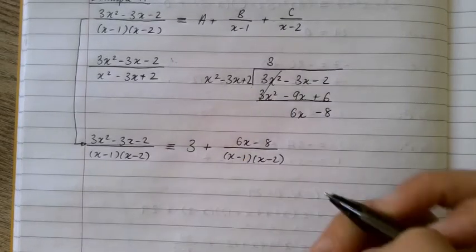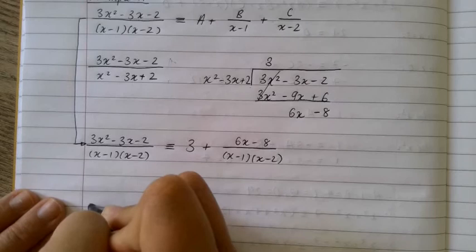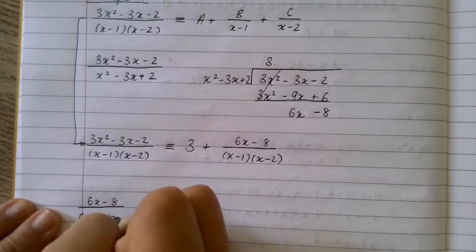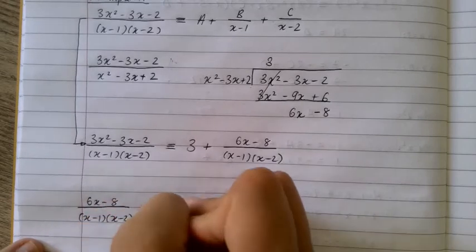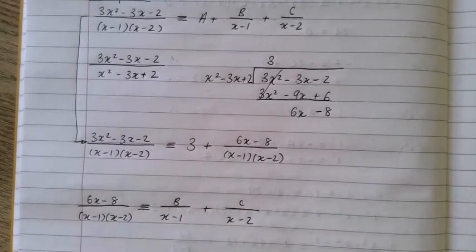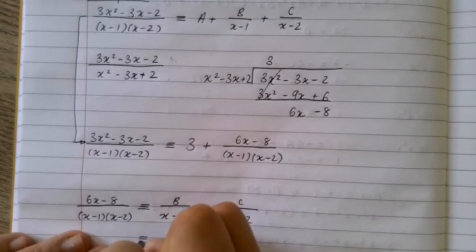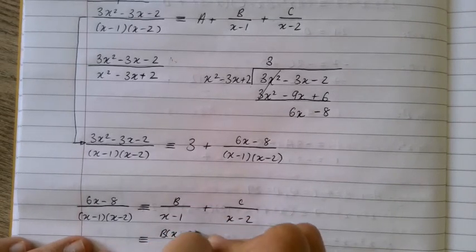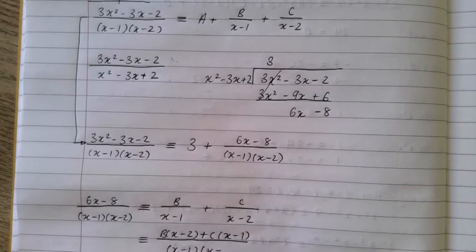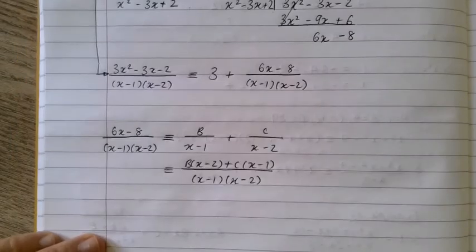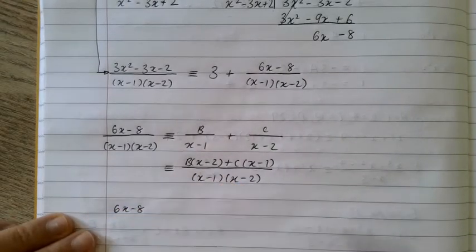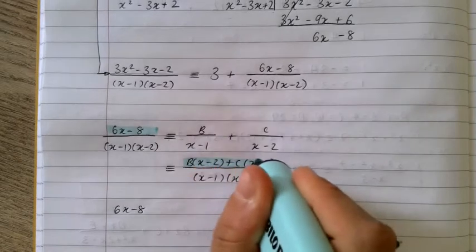So I'm just going to consider the fraction (6x − 8) over (x − 1)(x − 2), and I'm going to make that equal to B over (x − 1) plus C over (x − 2), and this is going to be equal to, if I write this over one common denominator, and I can then write the identity, or I can equate the numerators, that 6x − 8, so the numerator here is identical to the numerator here.